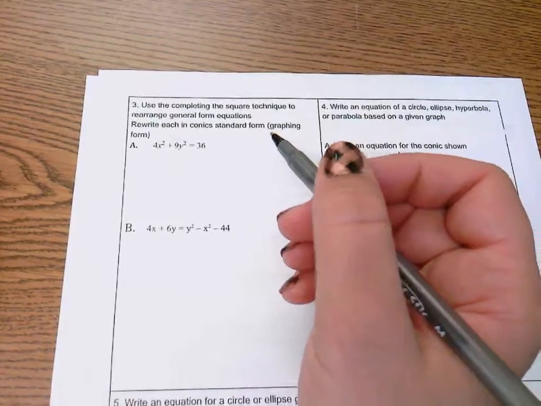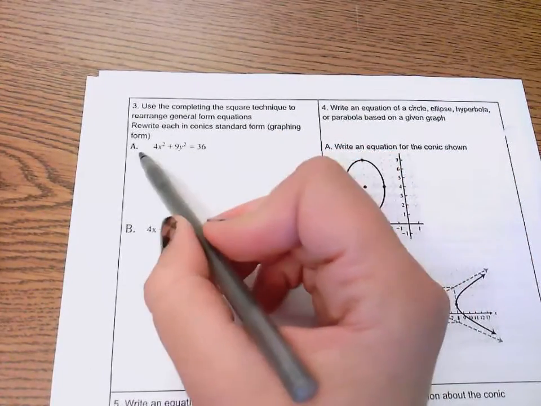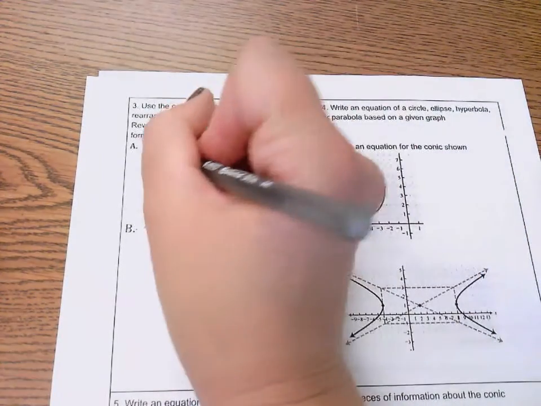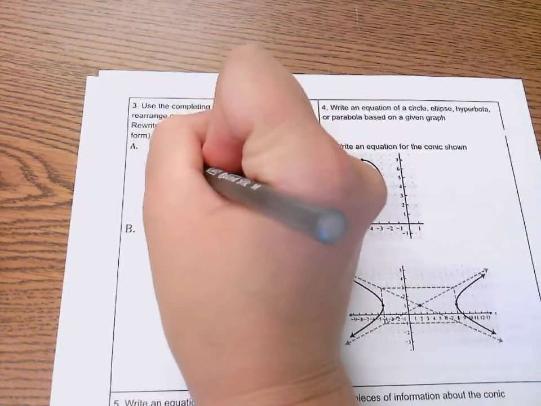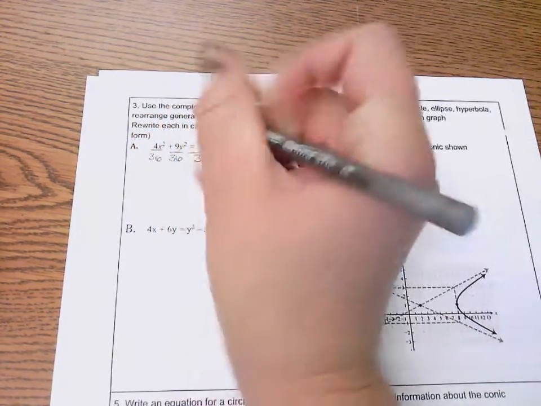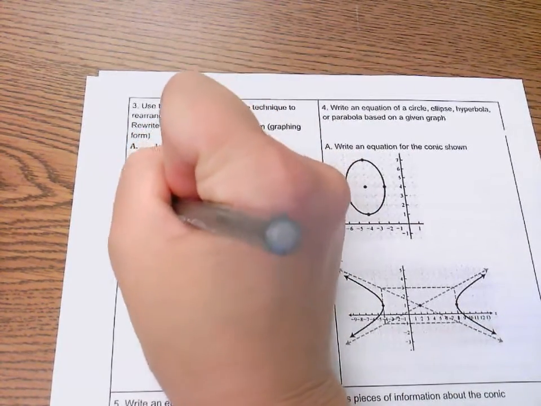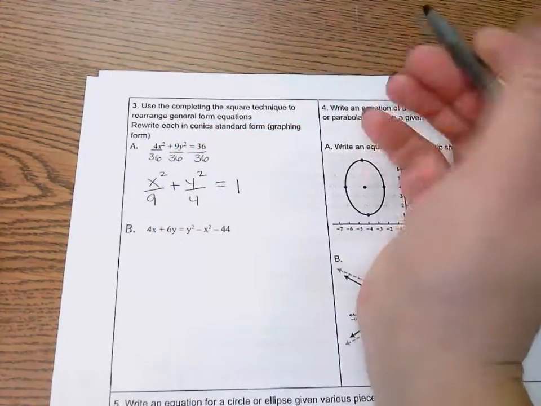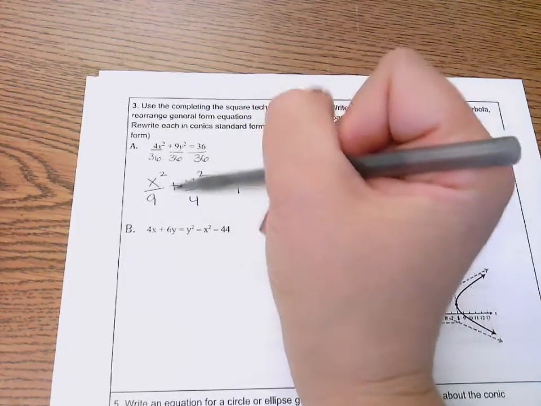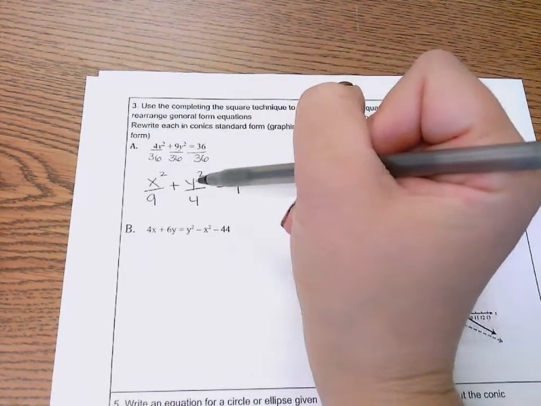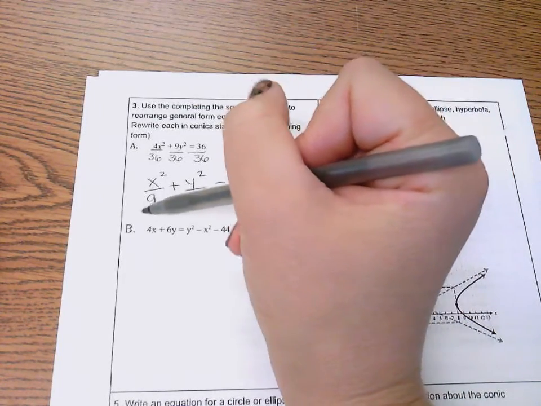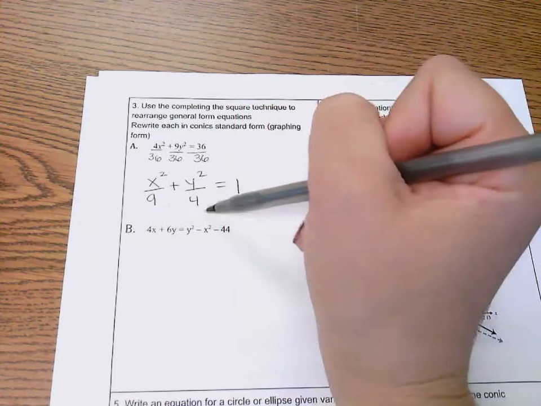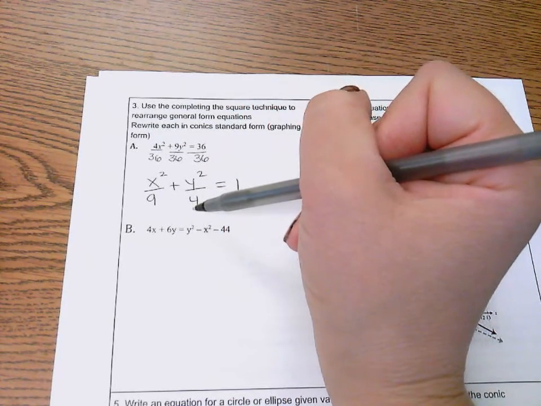I've got different coefficients, so I can't just divide by 4, but I could go ahead and divide through by 36, so that I can see that this is an ellipse. If it's equal to 1, it's an ellipse with a plus sign there, I should say. The center would be at 0, 0, and your major axis, your A value is 3, your minor axis is vertical, your B value is 2.